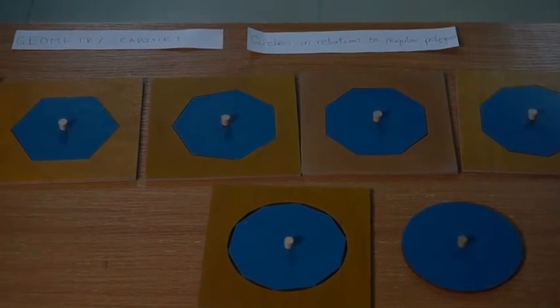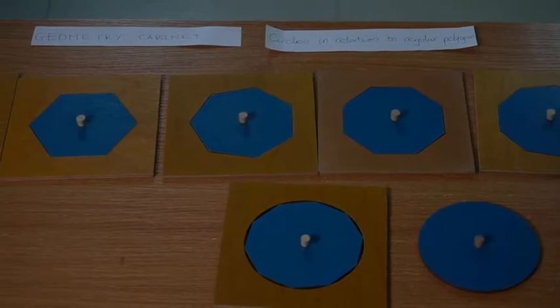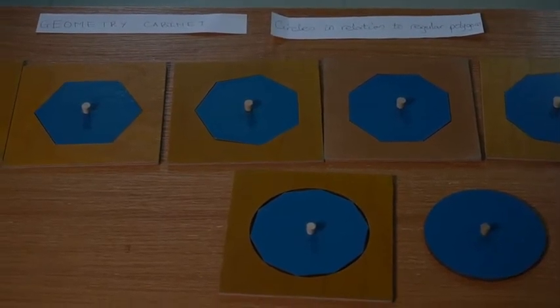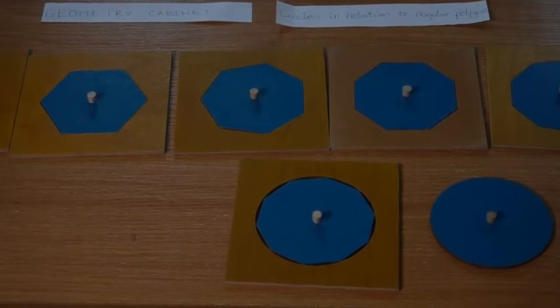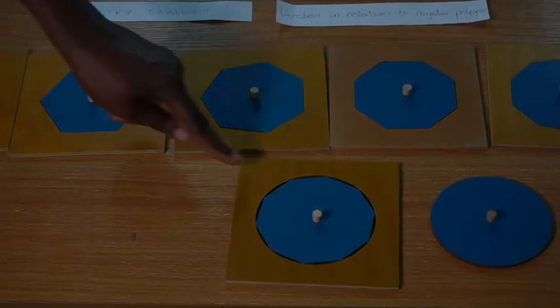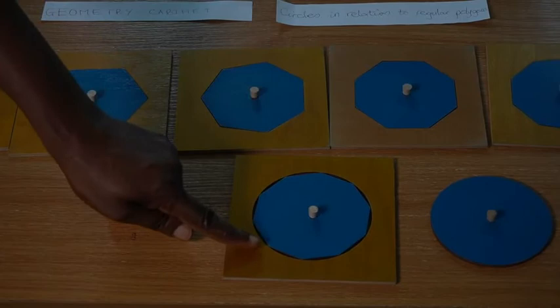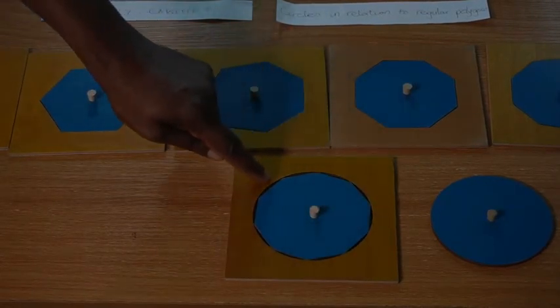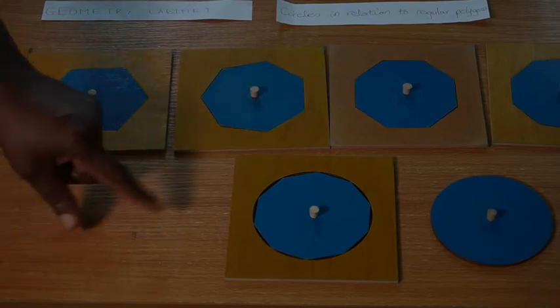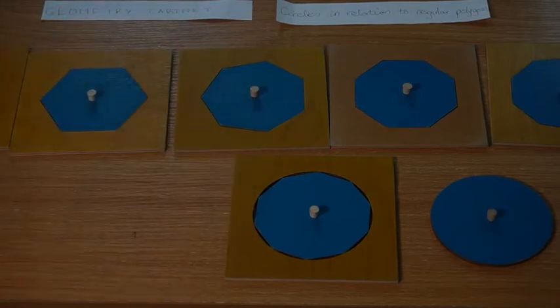Okay. Now, can you imagine how the segments would be if we had a polygon that has 20 sides? What do you think will happen? Look at this one. This polygon has 10 sides. Look at how small the segments are. Suppose we have a polygon like this, but rather than having 10 sides, that polygon has 20 sides. What do you think will become of those segments? It will be very tiny.